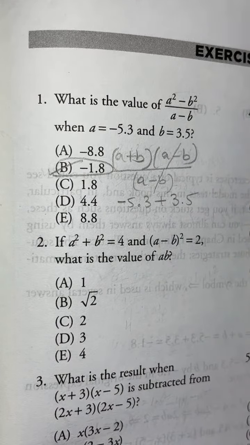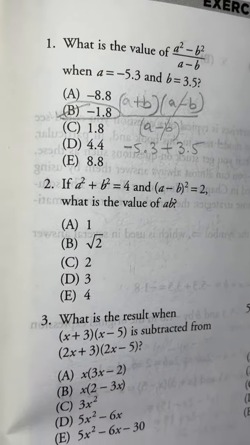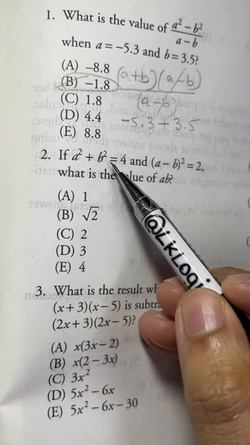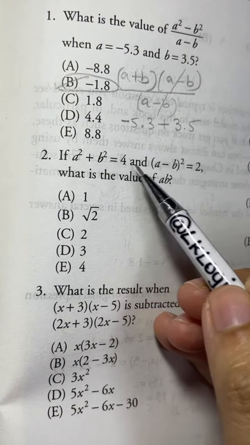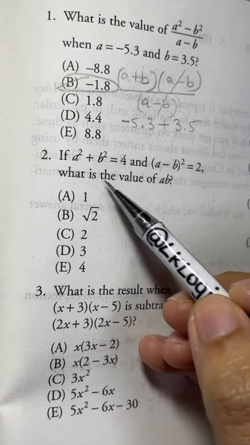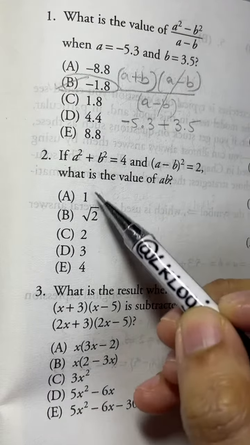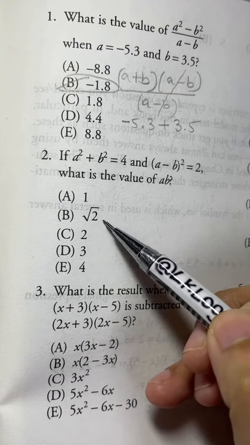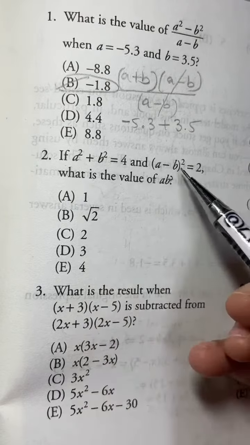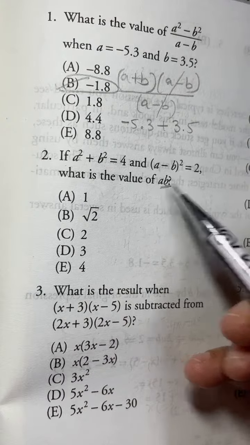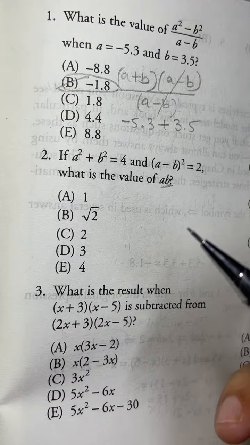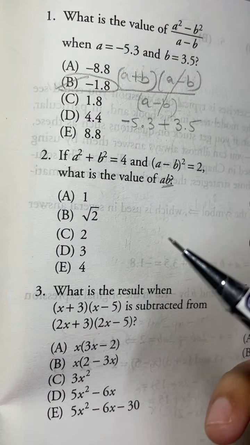All right, let's see if you can answer question number 2. That's really easy. If a squared plus b squared equals 4 and a minus b the whole square equals 2, what is the value of ab? So what do you think? Is it 1, square root of 2, 2, 3, or 4? So how can you solve this? What is ab? Anybody wants to try this? Really simple. Now again, you don't have to get confused.